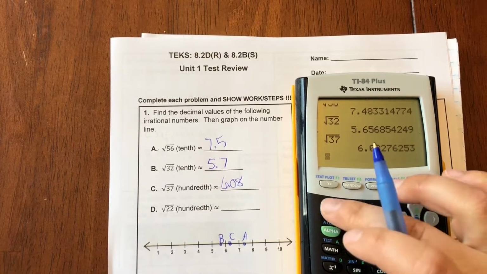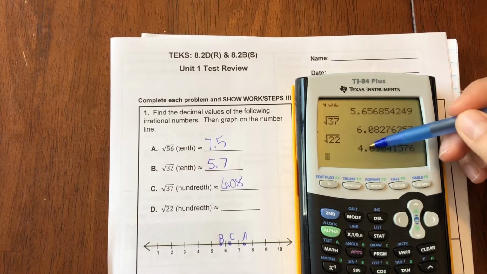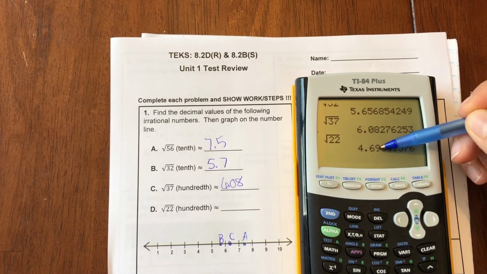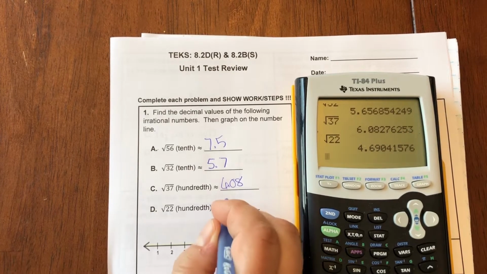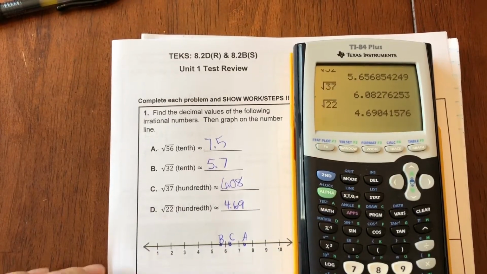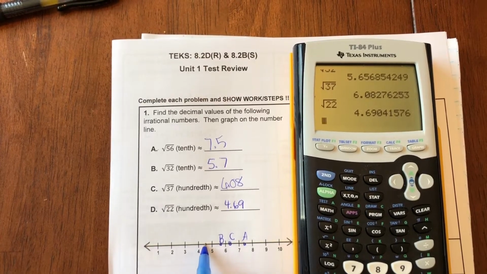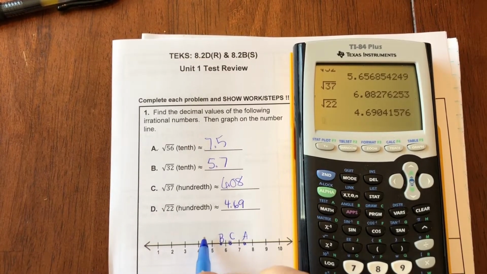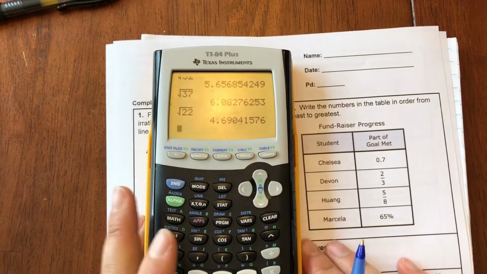And then the last one is the square root of 22. 4.69, rounded to the 100th place. So since this is less than 5, it would just stay at 4 and 69 hundredths. And so that would get placed on the number line. 4.69 would be a little bit past halfway between 4 and 5. So that's number 1. Number 2.